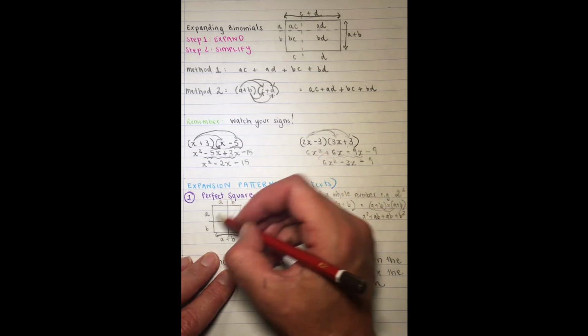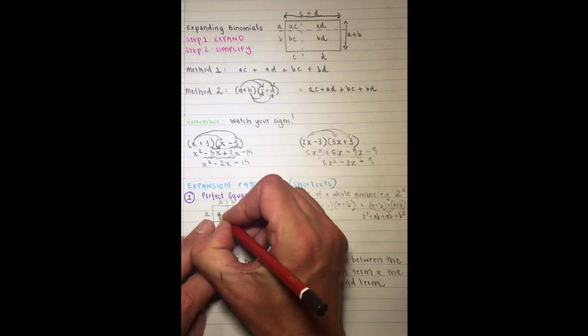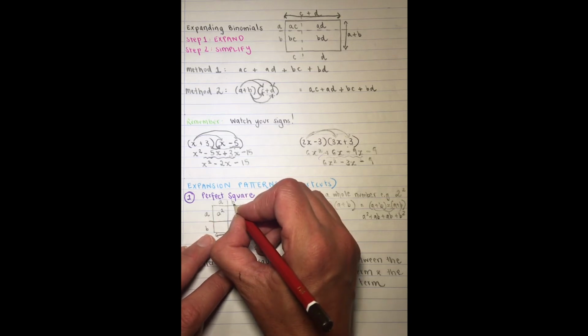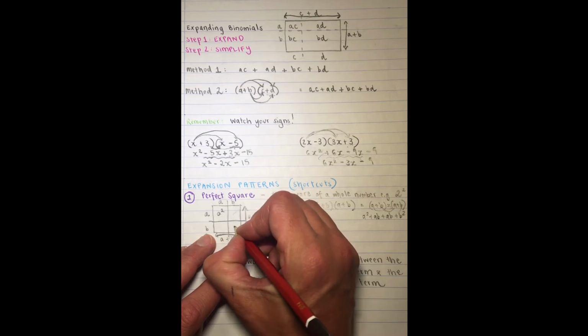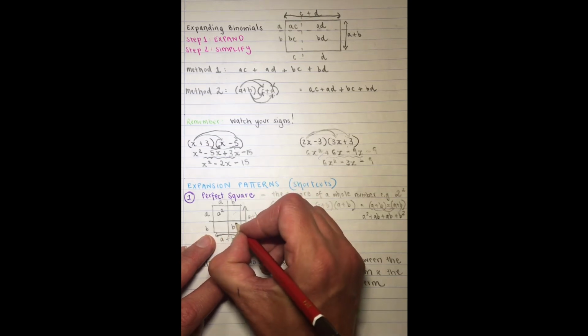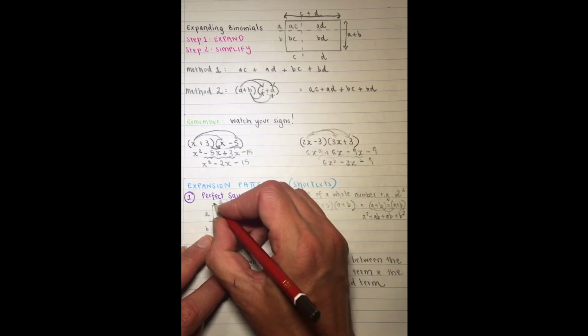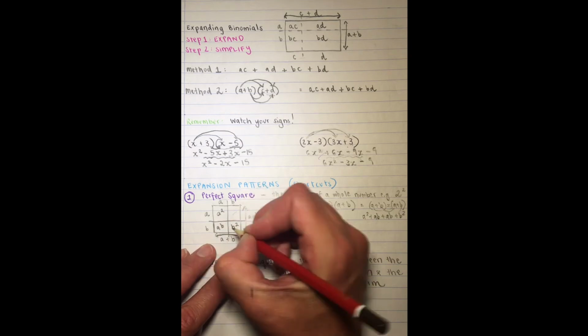Let's just check that out for a second. If I wanted to work out the area of this, I would do a times a, which is a squared, then b times b down in here, b squared, but this little box here is going to be ab. I'm multiplying a by b.